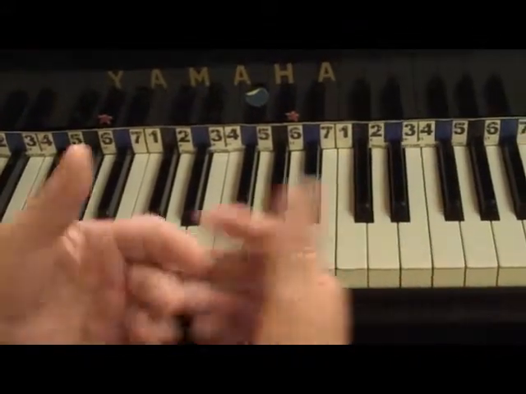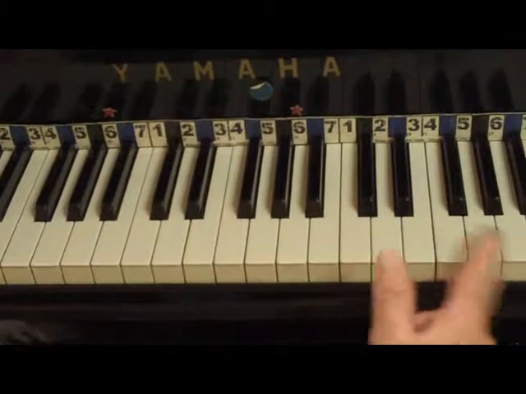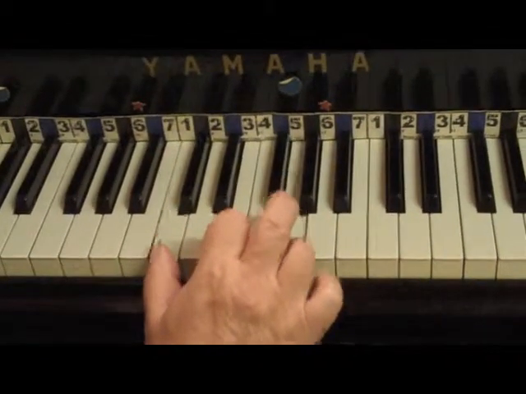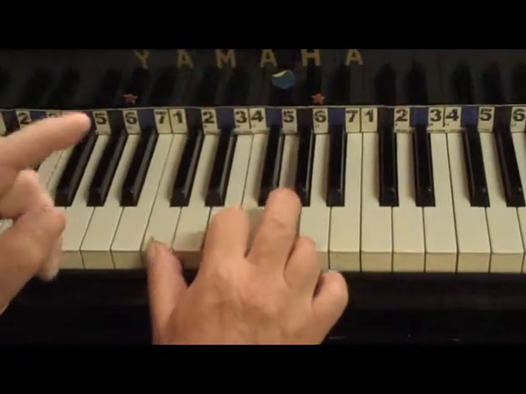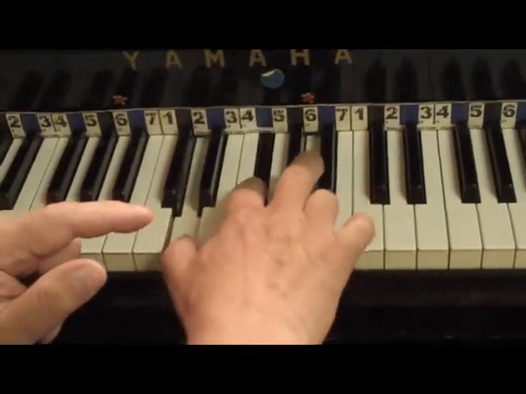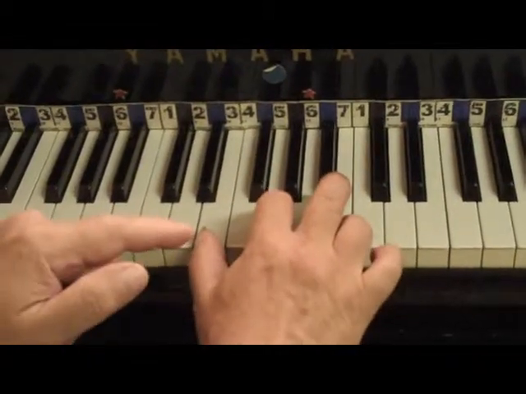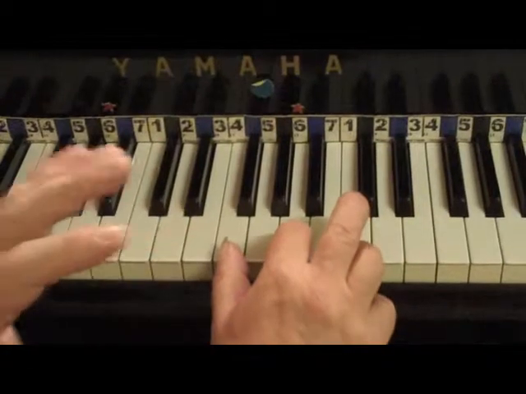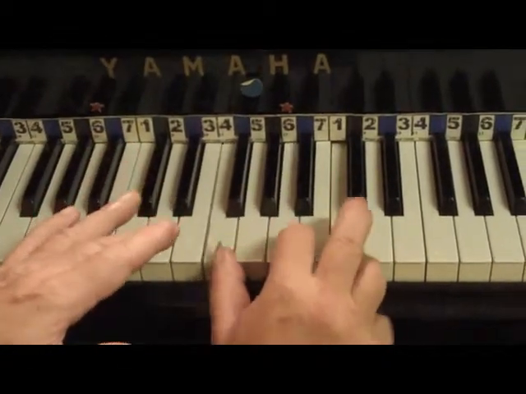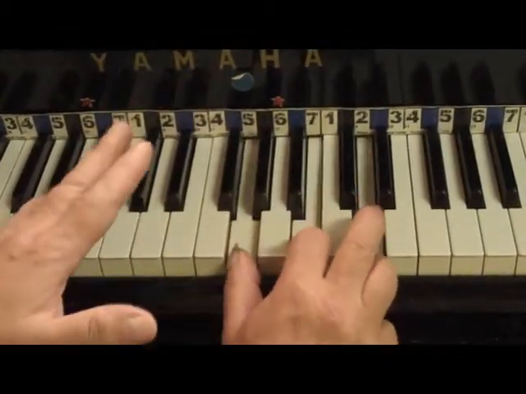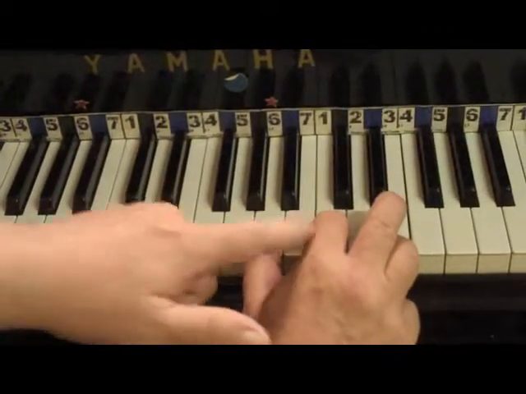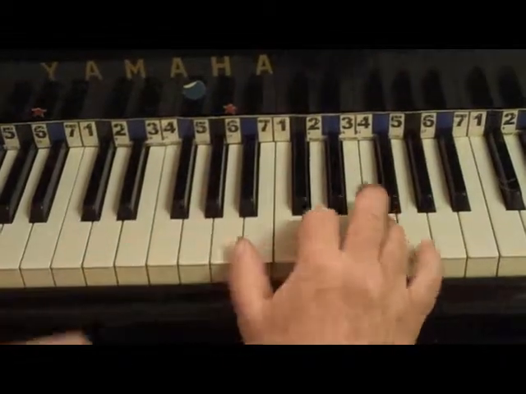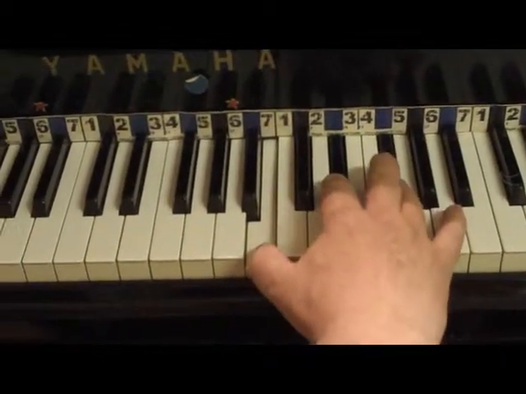Now what I'm going to do is use that to play all major chords all the way across. This one is normally major, so I'll play it as it is. This one's minor, so I'll raise it. This one's minor, so I'll raise it. This one's major, leave it alone. This one's major, leave it alone. This one's minor, raise it. And this one is diminished, raise the third and the fifth. And then I'm right back.